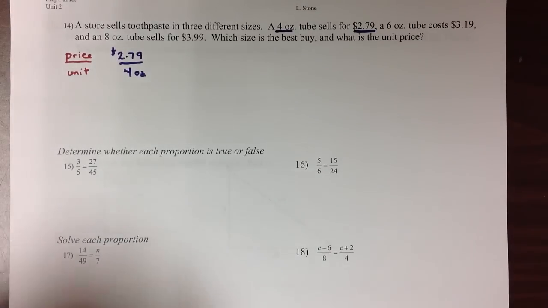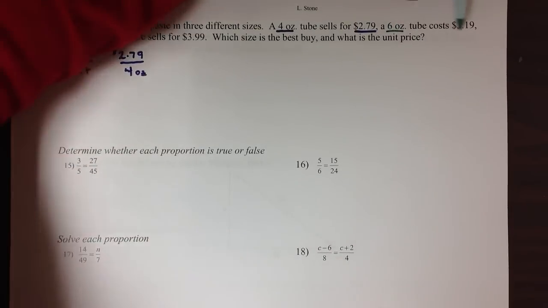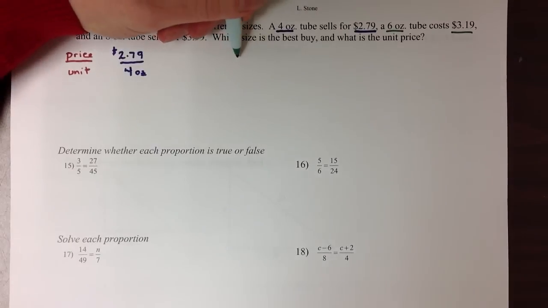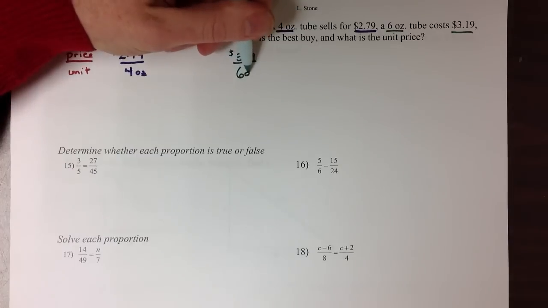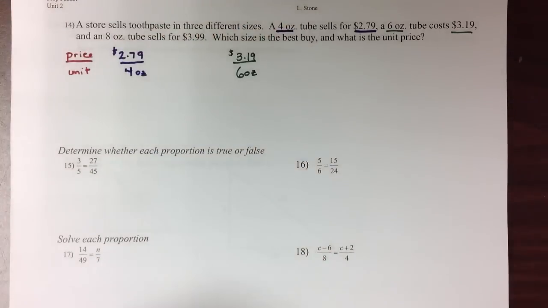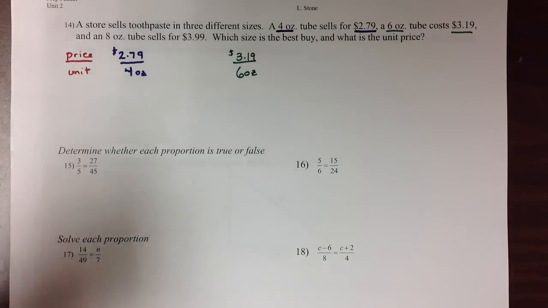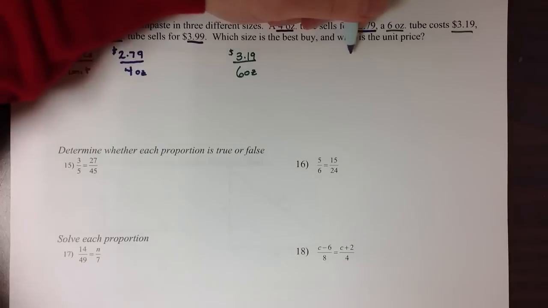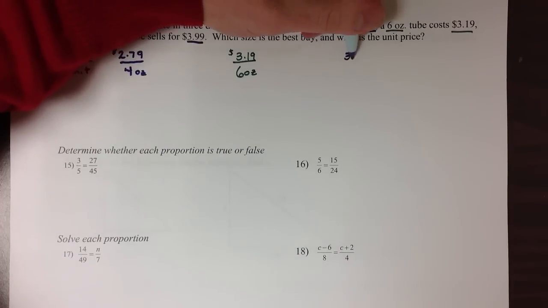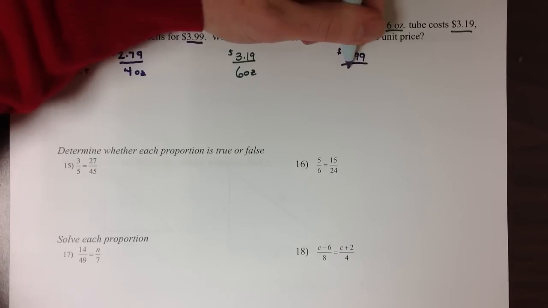Our second unit price is the 6-ounce tube for $3.19, so $3.19 for 6 ounces. And our final one is the 8-ounce tube for $3.99. So $3.99 over 8 ounces.